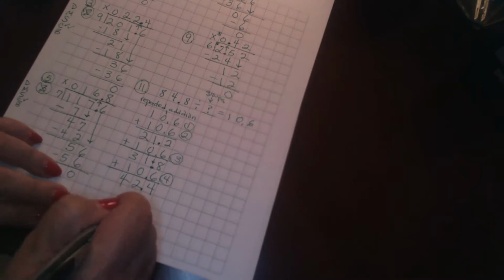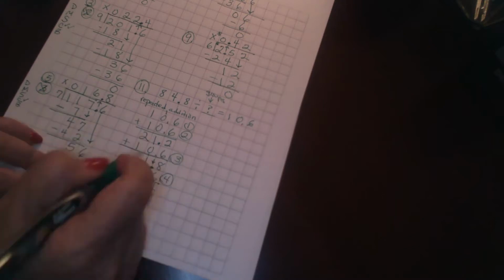And I'm just going to continue adding another group of 10 and 6/10. If you've gotten it, then you know that you can just continue adding 42 and 4/10, and you're done, and it's 8 groups. If not, let's keep going.